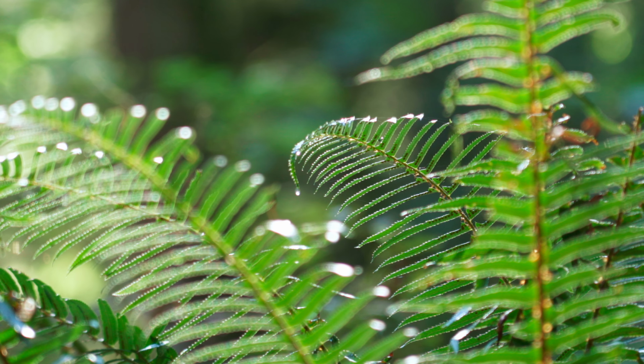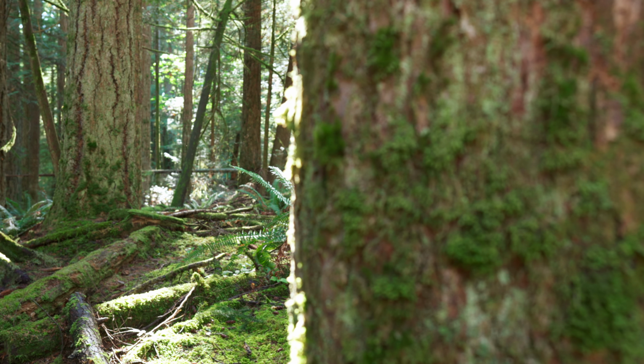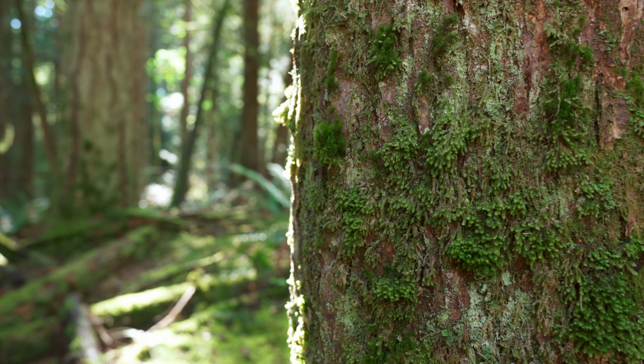As you walk through the forest, you see a water droplet hanging on the end of a leaf, catching the sunlight. Moss clings to the side of a tree, slowly creeping up. This is an old forest.